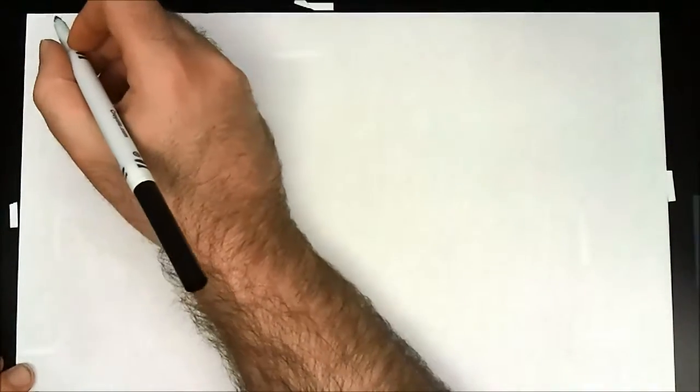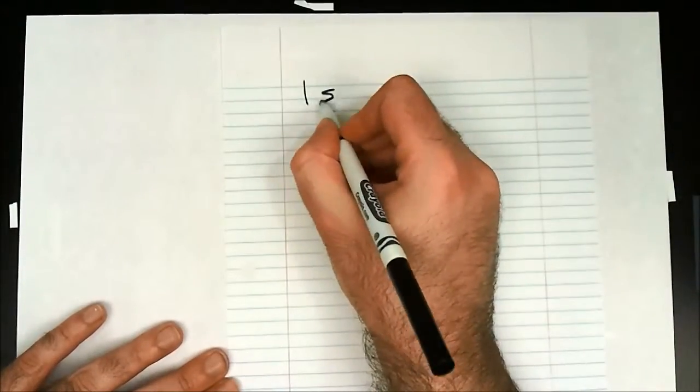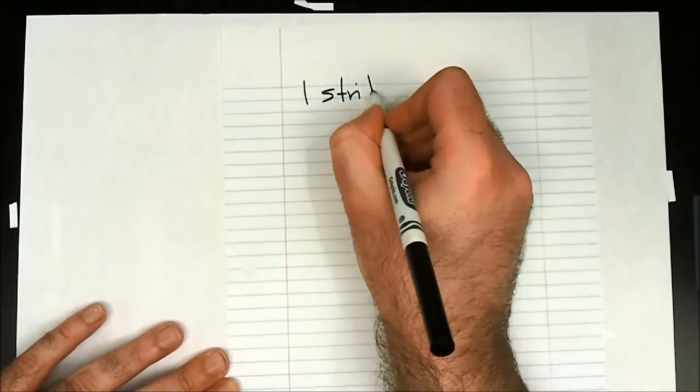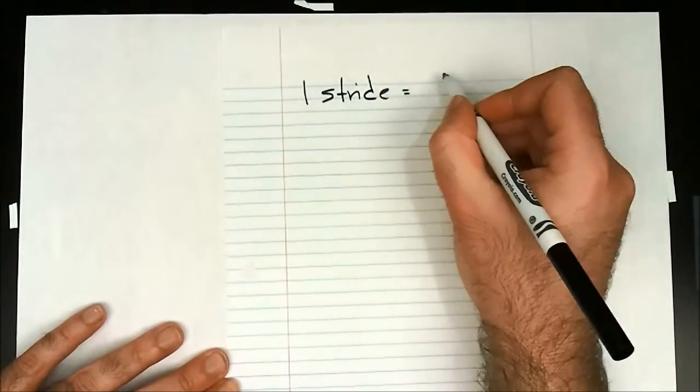The first thing that you need to do is convert your strides into inches, because strides are kind of arbitrary. Different people have different size strides, but one of the things you should have done was measure your stride. On average, I think for most people the stride will be about 20 inches. It could be a little bit more for some, a little bit less for others. So let's say, for example, that for me one stride is 20 inches.